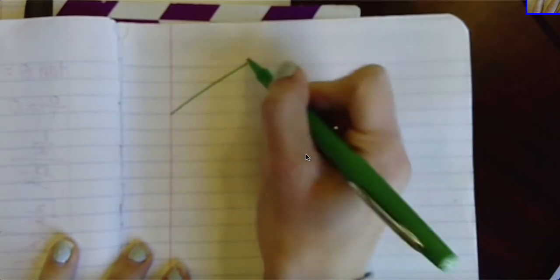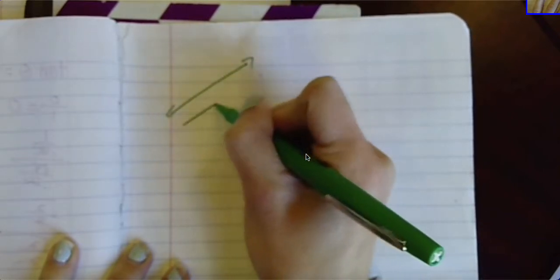Okay, so parallel and perpendicular lines. I'm just going to draw, it's not probably the best drawing, but this is an example of parallel lines. It's a little blurry. Okay, there it goes. So they go the same direction. That means they have the same exact slope.